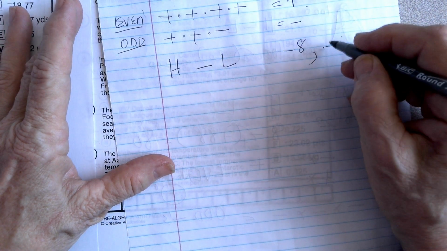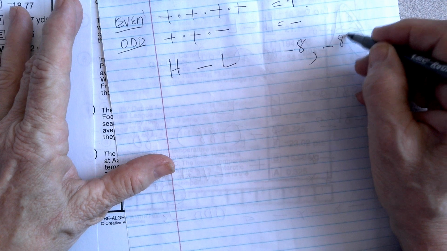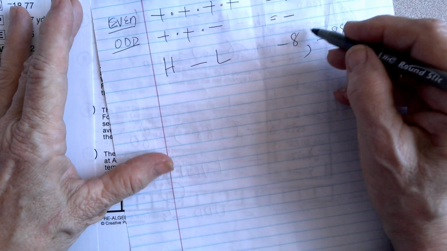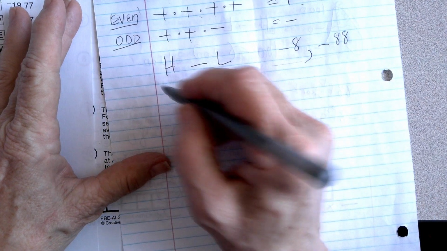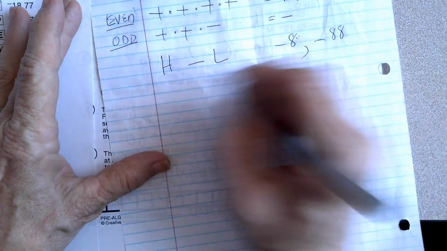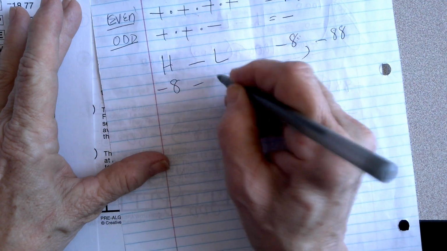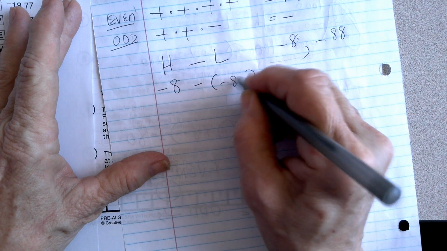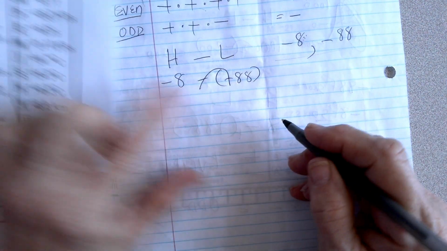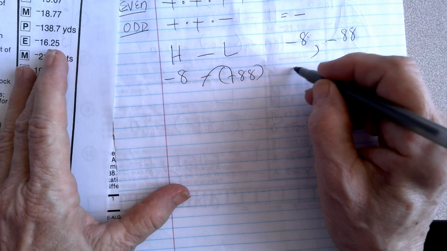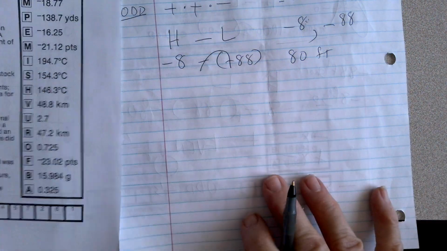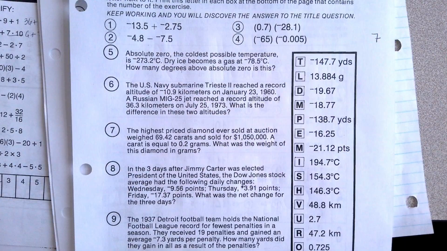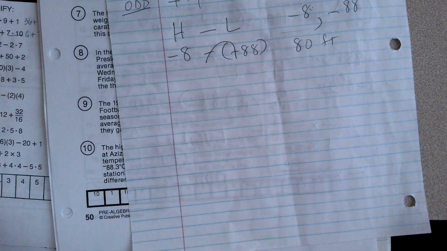If I'm looking at the elevation between these two, they're 8 feet underwater, 88 feet underwater. Make sure you put the highest, which is this one closest to 0, minus this one. Okay. And again, it changes to a positive, and it becomes 80 feet is the difference. So just a little reminder, because I'm not going to do those.